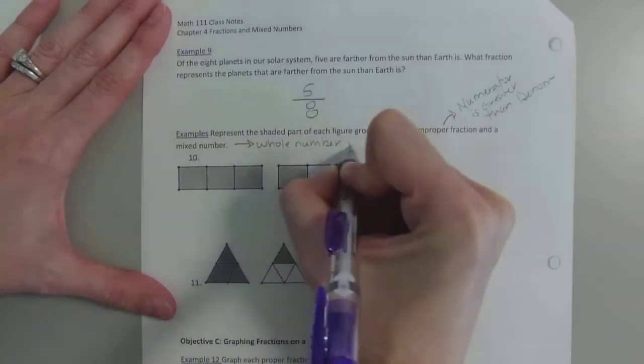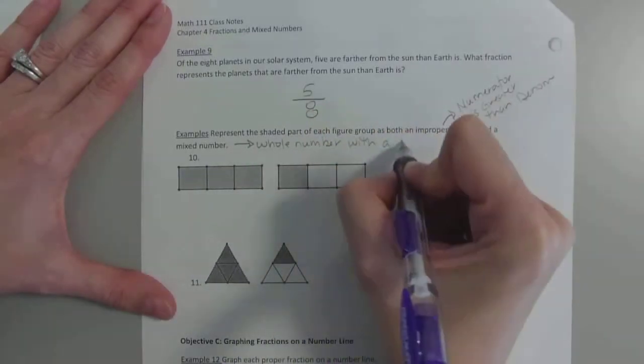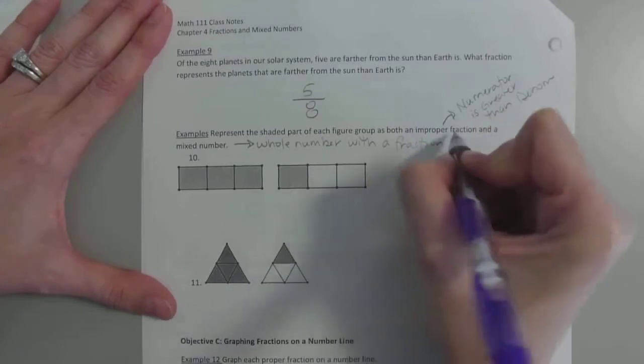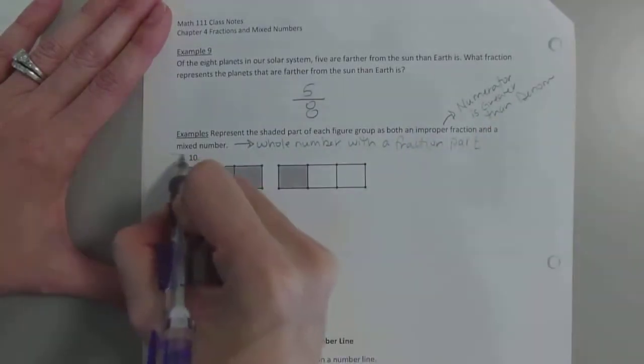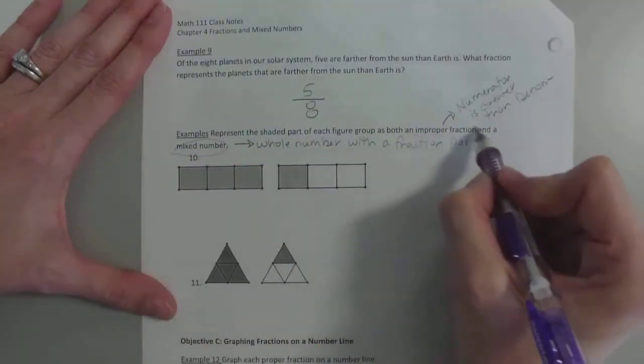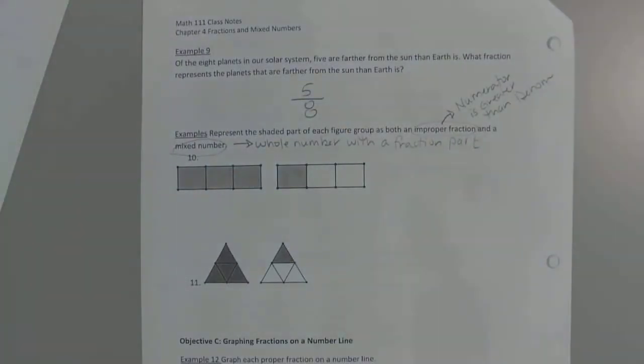And then a mixed number, guys, a mixed number is a whole number with a fraction part. So mixed number and an improper fraction are kind of two definitions there. I have a cheat sheet. I meant to bring it today. I'll bring it on Tuesday of everything we're going to do with fractions. And it's an example of each thing, okay?